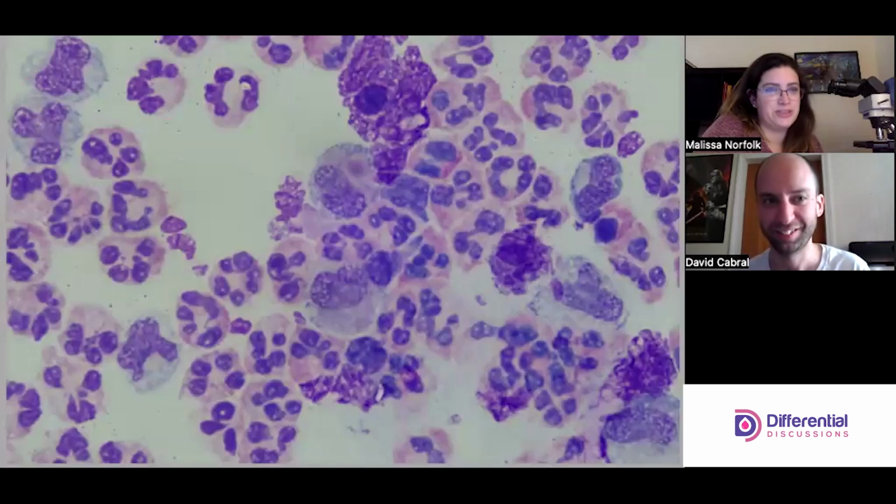They look like peripheral blood smear monos, whereas macrophages are usually bigger, fluffier. The nucleus is rounder, not pleomorphic, but it can be challenging to differentiate between monos and macs.